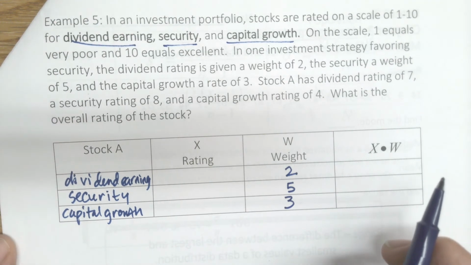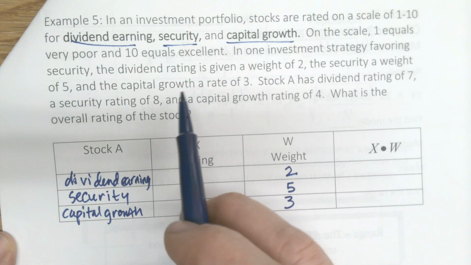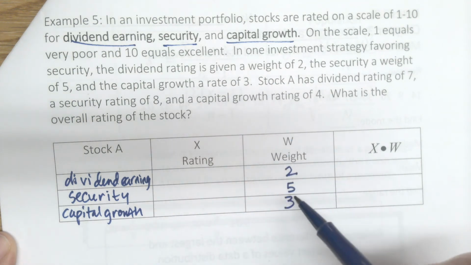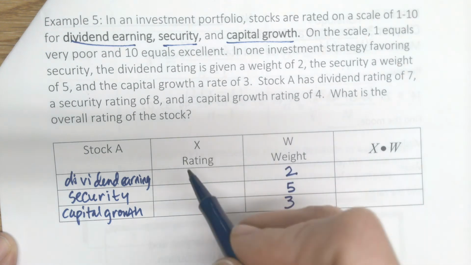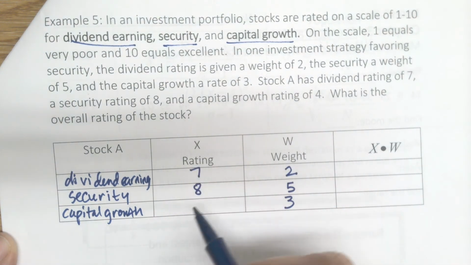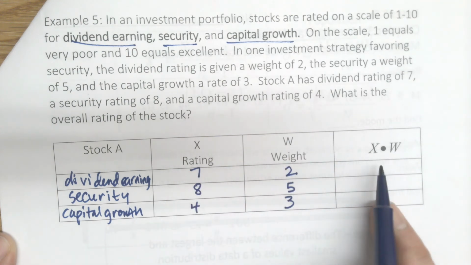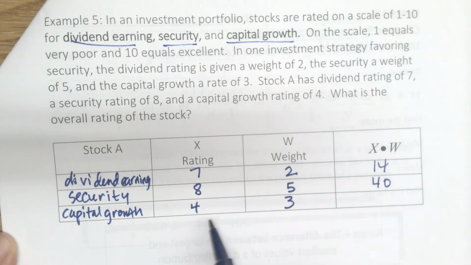Those are my weights, and now I'll get my rating for each of them. So dividend had a rating of 7, security a rating of 8, and growth a rating of 4. Again, I'm going to multiply these together, 14, 40, and 12.